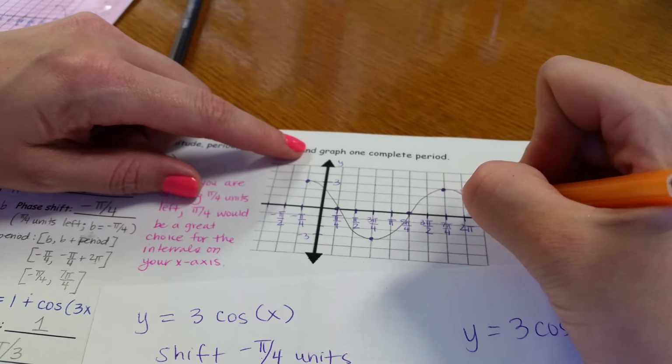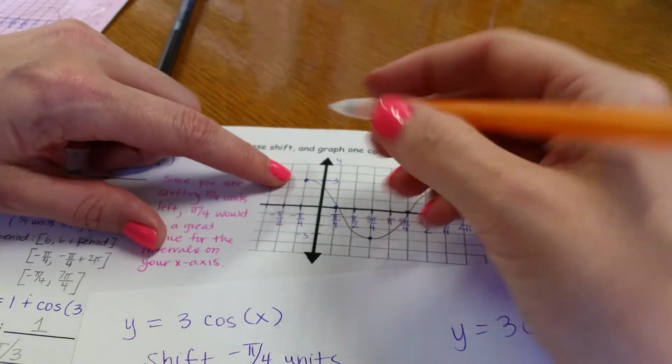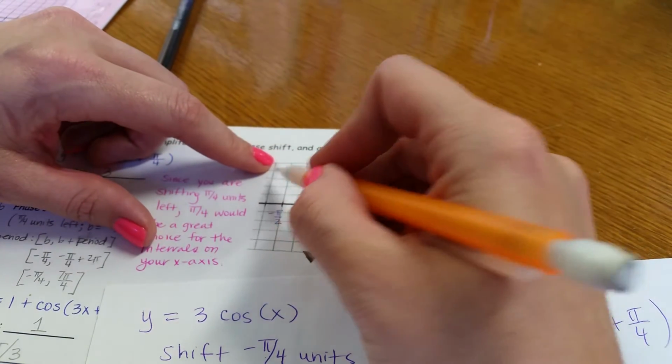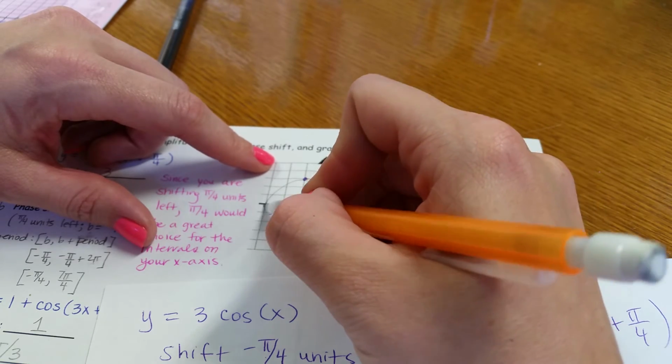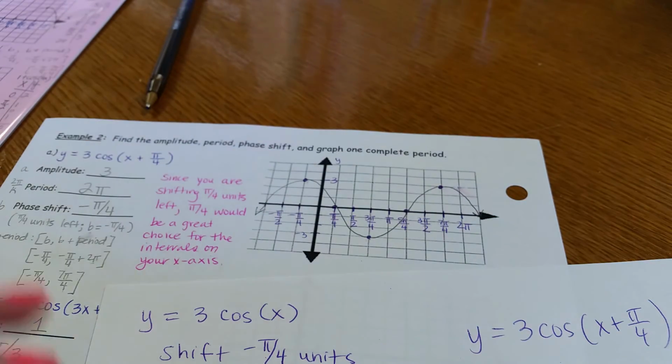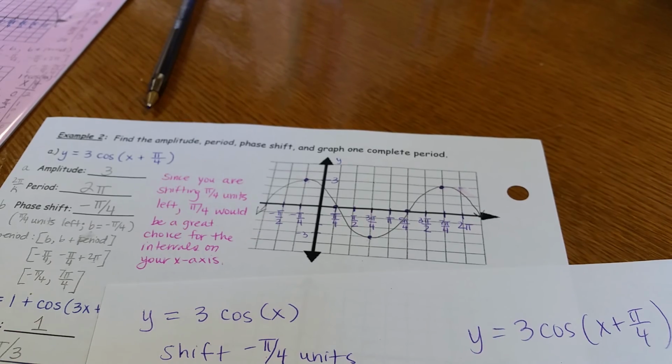So I know this is going to continue this way. Okay, and then here, if I go 2 more units over, this will be crossing here. Oh, and then my graph looks so beautiful. All right, nice job.